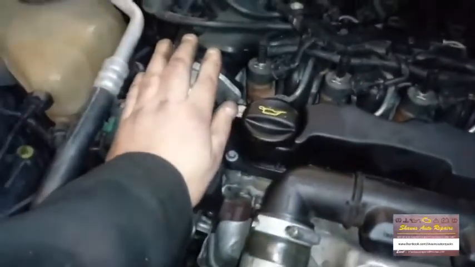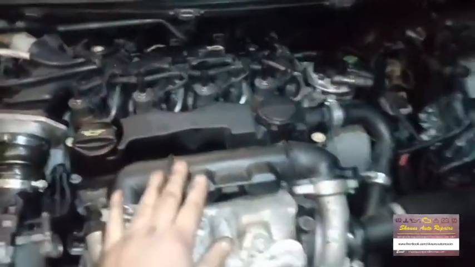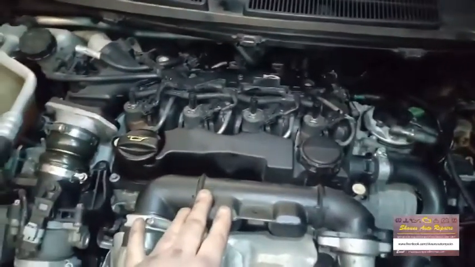So the next two components to check really are the turbo pressure control valve, which is down the back of the engine, and the EGR valve. So I think to check that, first of all, we get some live data on the scan tool, and then we'll go from there.